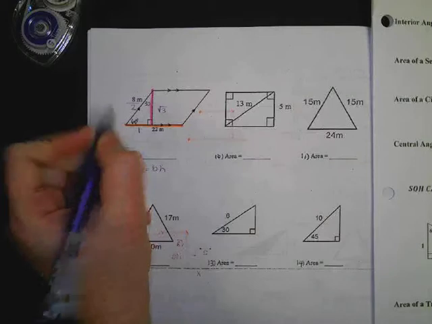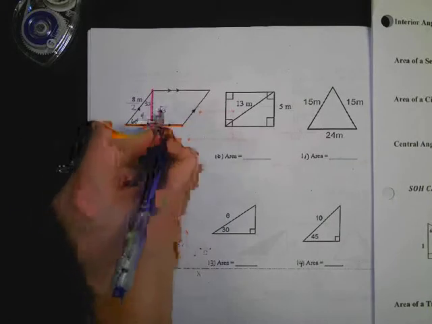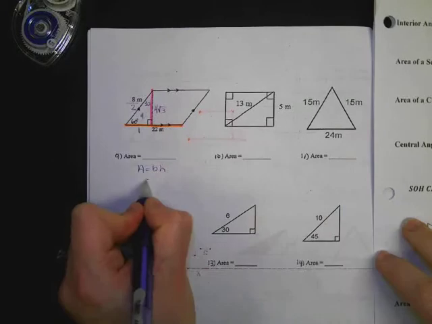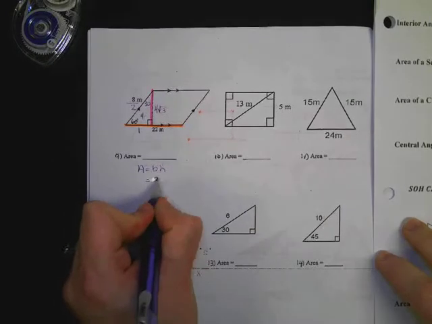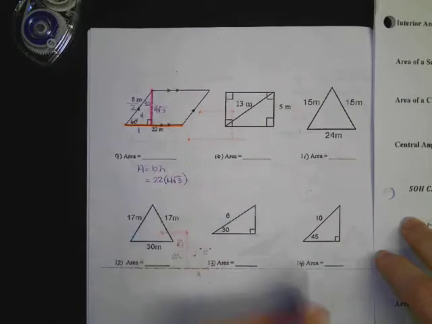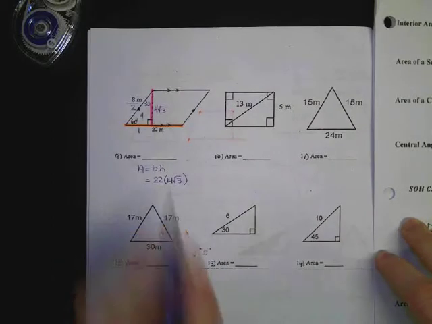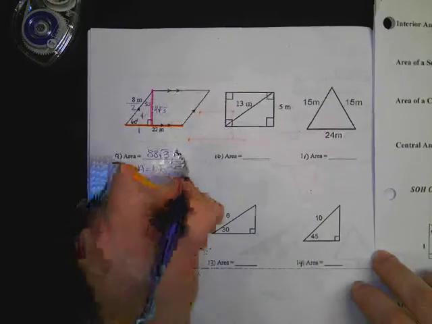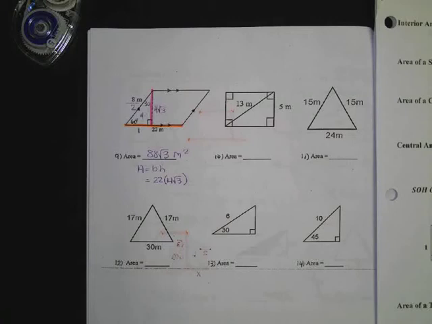Divide to get in. 8 divided by 2 is 4. Multiply to get out. 4 times radical 3 is 4 radical 3. So my height is now 4 radical 3. My base is still 22. So I want 22 times 4, which comes out to 88 radical 3 meters squared.